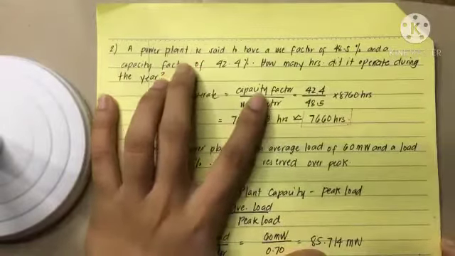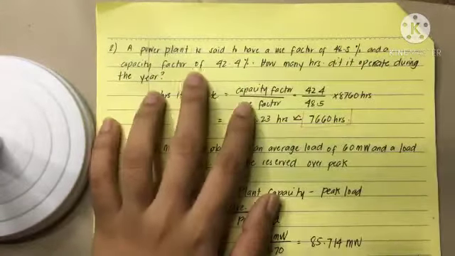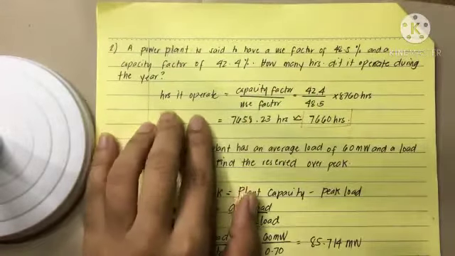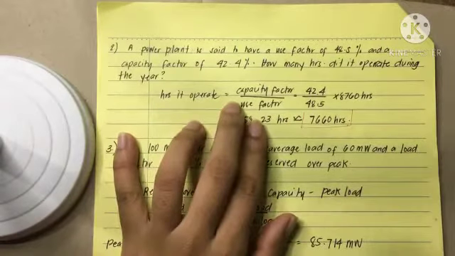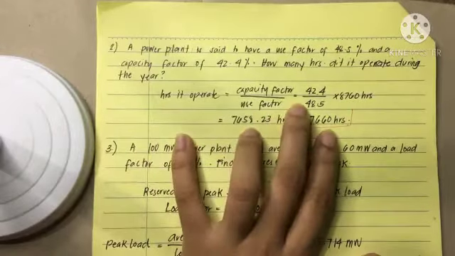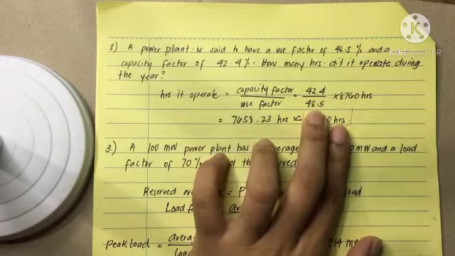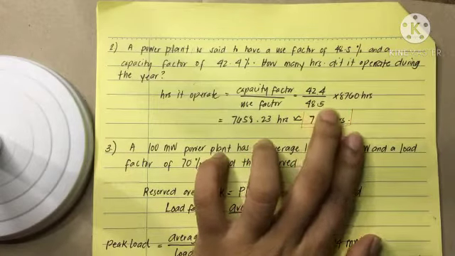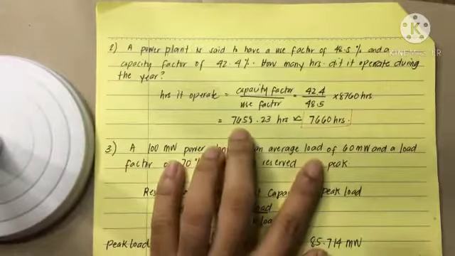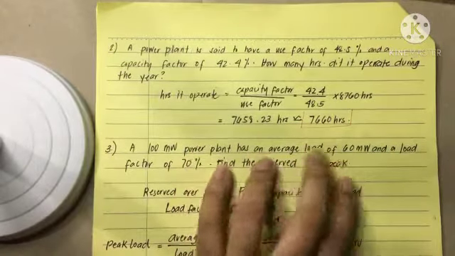Next problem. A power plant is said to have a use factor of 48.5% and a capacity factor of 42.4%. How many hours did it operate during the year? So, the hours it operates is equal to the ratio of your capacity factor and your use factor, equal to the given values, which is 42.4 capacity factor, divided by 48.5 times 8,760 hours, and it gives you an answer of 7,658.23 hours, or approximately 7,660 hours.